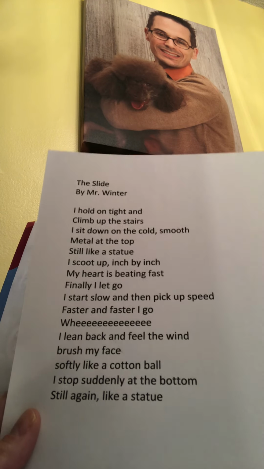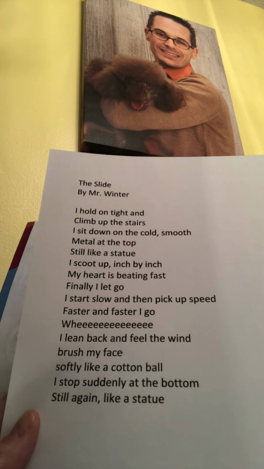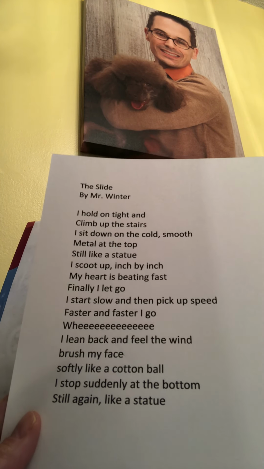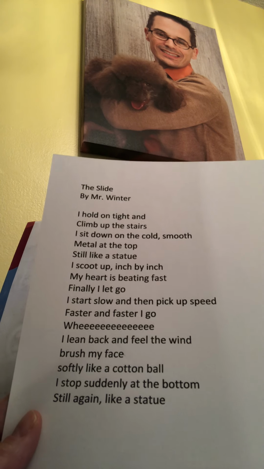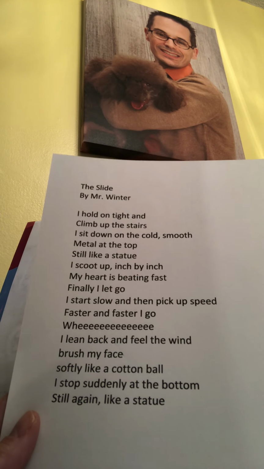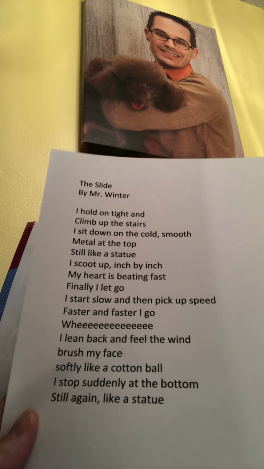My heart is beating fast. Finally, I let go. I start slow and then pick up speed. Faster and faster I go. Whee! I lean back and feel the wind brush my face, softly like a cotton ball. I stop suddenly at the bottom, still again, like a statue.